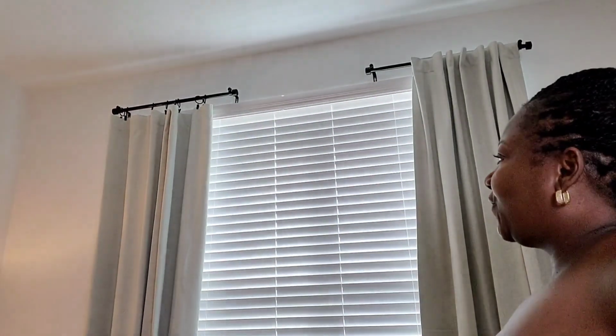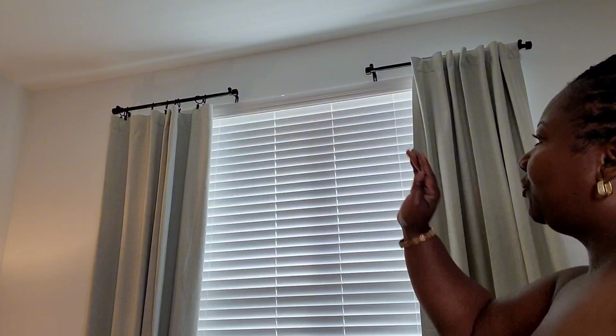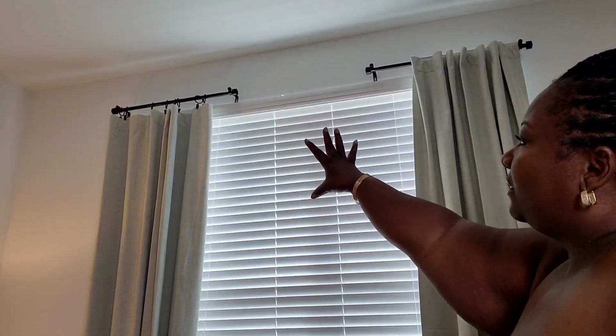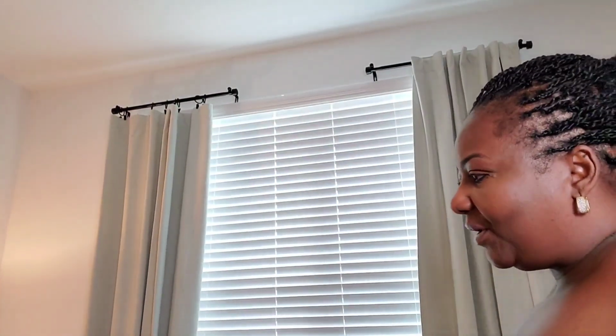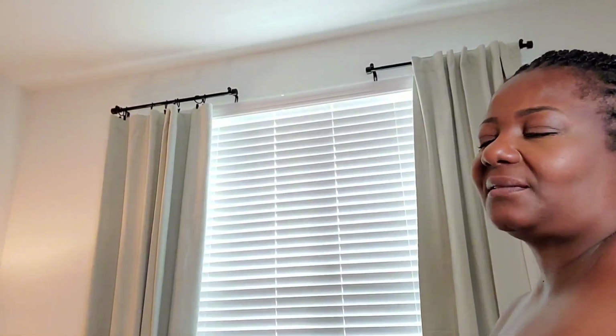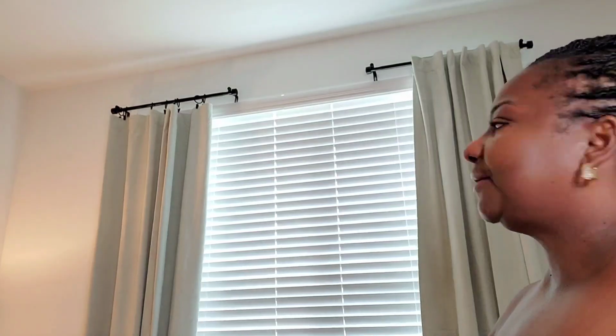I was going to put sheers across because I don't like these 2-inch blinds. And I'm like, girl, get over yourself. What is your problem? I have to keep reminding myself that this is not my forever home. So I'm going to live with the 2-inch blinds. I just have to remember to clean them every week, because that's why I don't like them. They get dirty and catch dust too fast. Okay? Right now, they need to be cleaned.